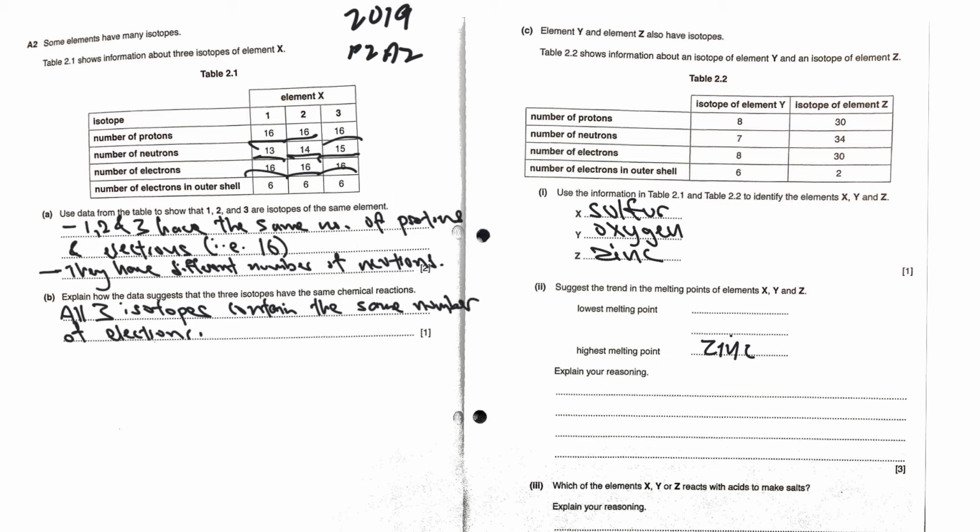And all this attractive force actually requires heat energy to break them up. So more heat energy required, this automatically translates to a higher melting point, right? So in that case, we can then determine that the one with the lowest melting point will be oxygen, and in between the two will be your sulfur. Alright, so explain your reasoning is exactly what I have gone through just now.